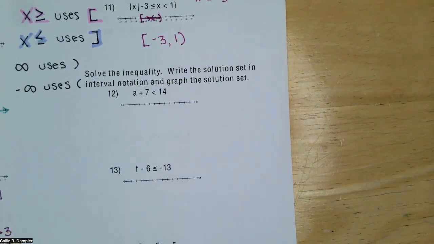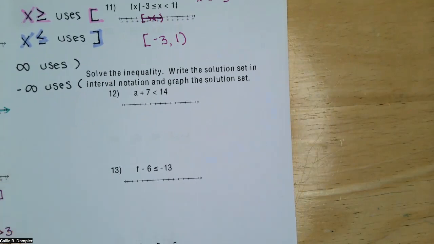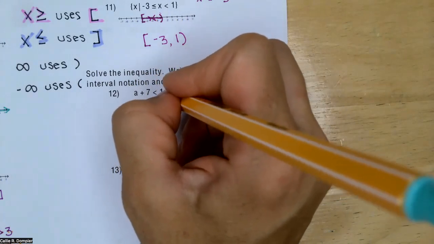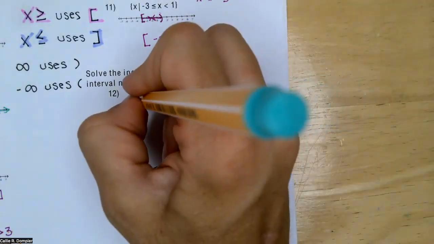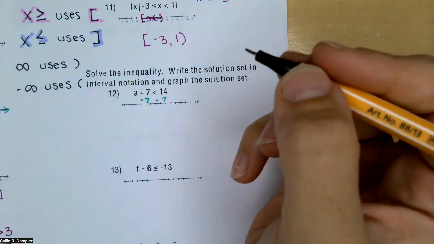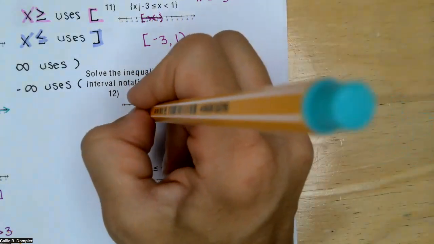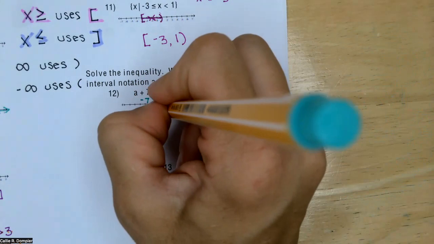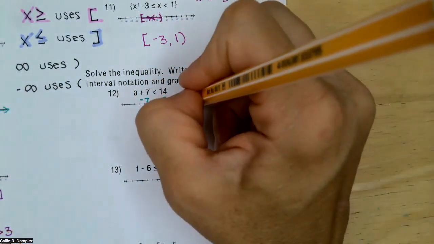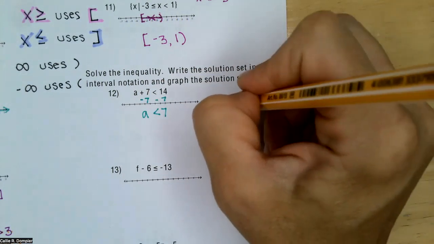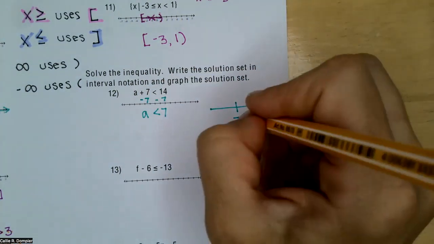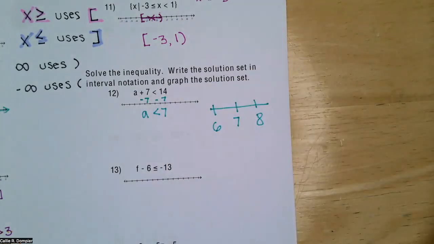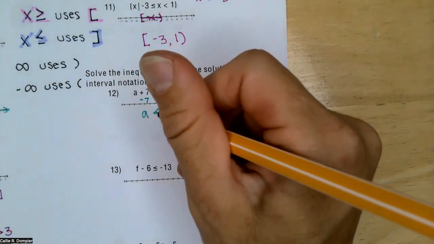Here they're asking us to solve the inequality and write the solution set in interval notation and graph the solution set. We have a plus 7 is less than 14. Good. Subtract 7. So just like you're solving those linear equations earlier, subtract 7 from both sides. A is, keep the sign the same, less than 7. I don't like that tiny graph. So here's 7, because I don't really care, right? 8, 6. That's a number line. Okay, A is less than 7.